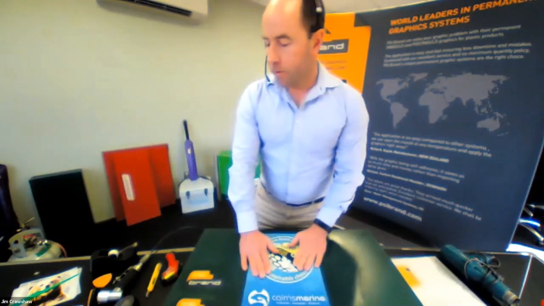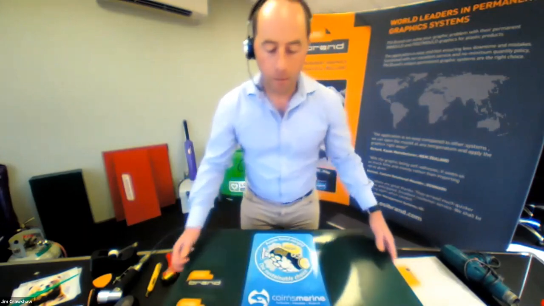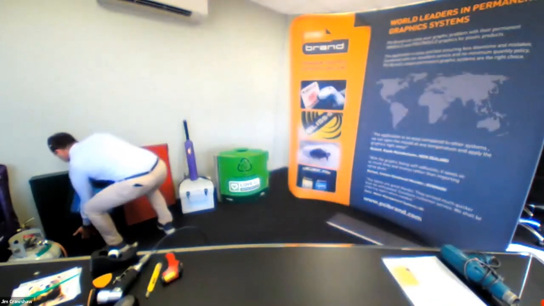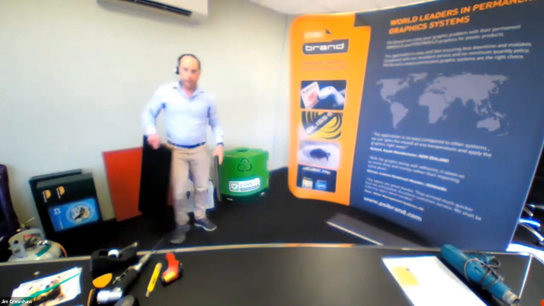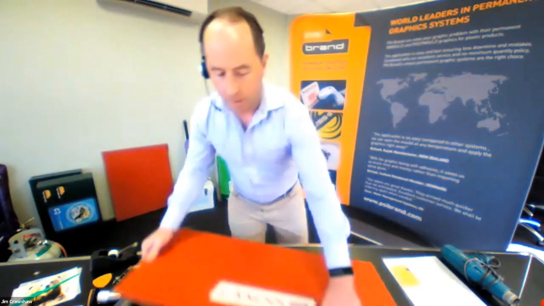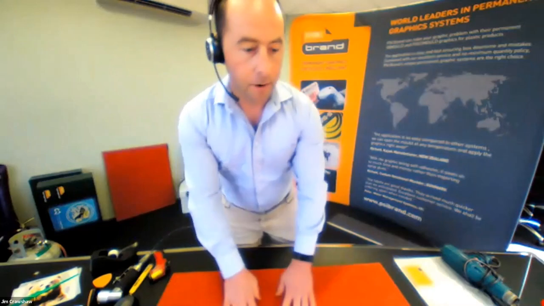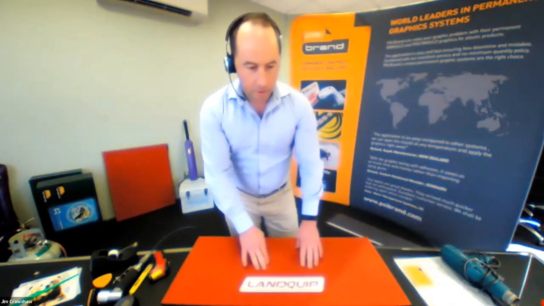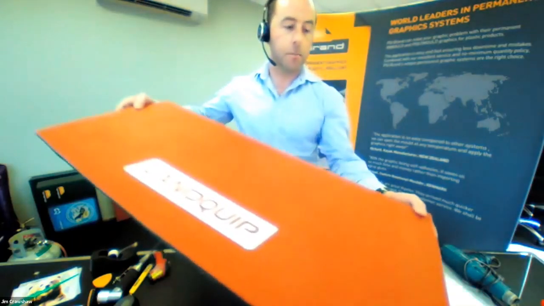So now I'm going to apply it onto the red panel like I promised. So stay with me. Again, I've applied one the day before, so I'm going to apply one right above it. Another graphic right here. Wait a minute, I'll just make sure I'm in the camera. Okay, so this is the textured panel.